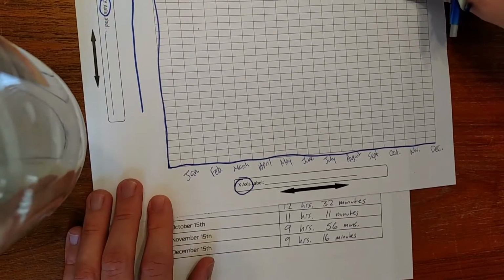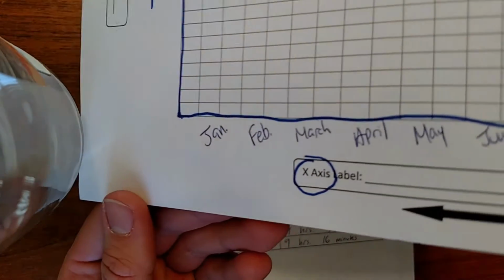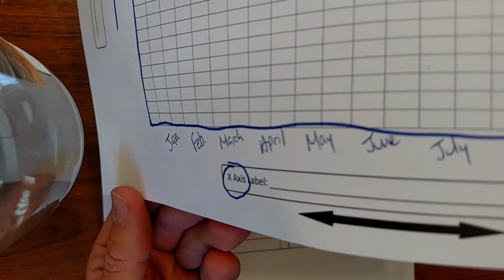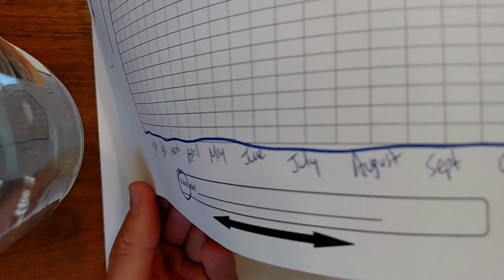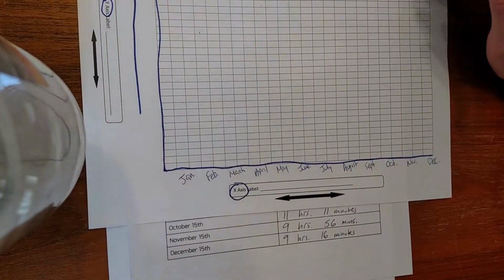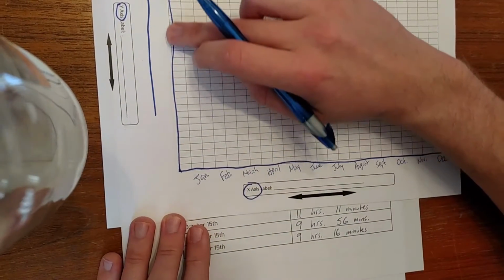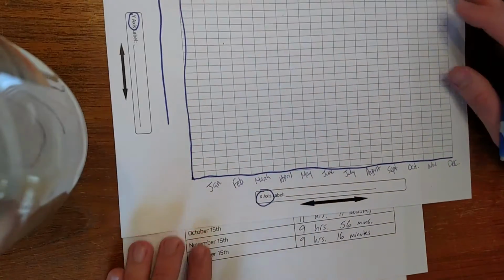Hey you guys, so as you can see here, I have labeled my x-axis with all of the months of the year. We've got January, February, March, April, May, all the way to August, September, October, November, all the way to December. You can see I abbreviated it where I could so that you save some space. Now, we have to label up the y-axis, all right?